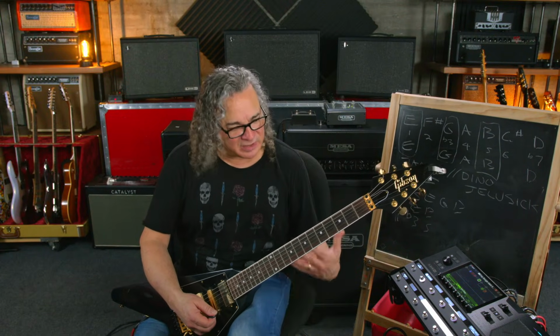Could have been worse. But the point being is that way you're used to just looking at the neck, looking for those notes. And that's a lot different than like, hey, let me just pay attention to where the root note is. But the root note is a great place to start.